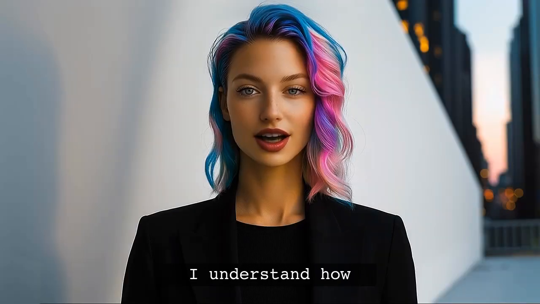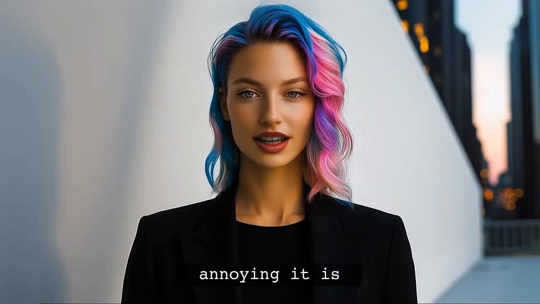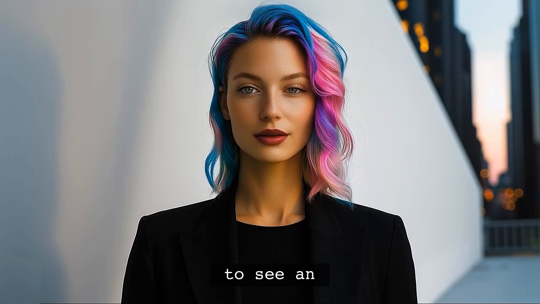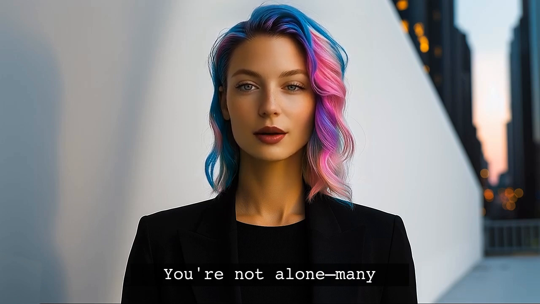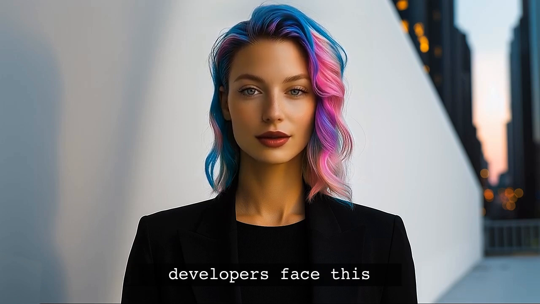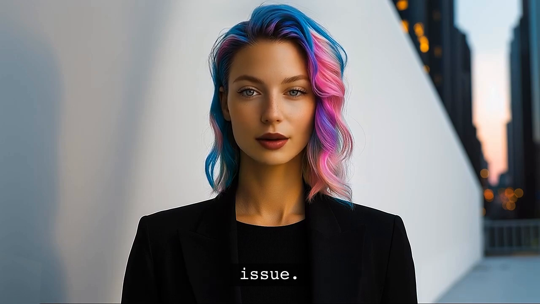I completely understand how annoying it is when you think you've configured everything properly, only to be met with an access denied message. You're definitely not alone in this. Many developers encounter this issue, and it can really throw a wrench in your workflow.